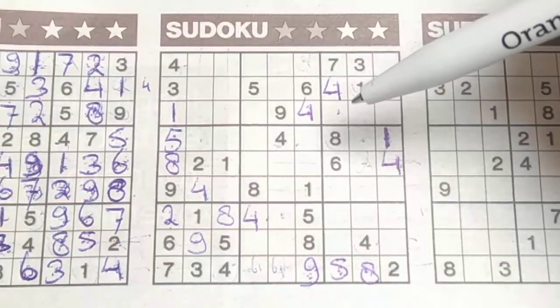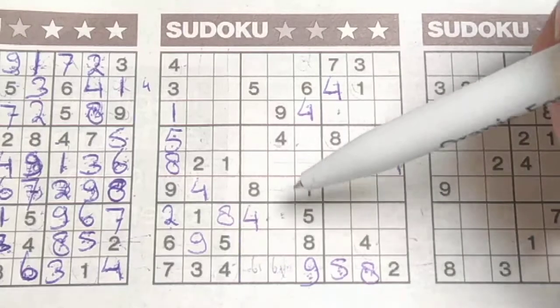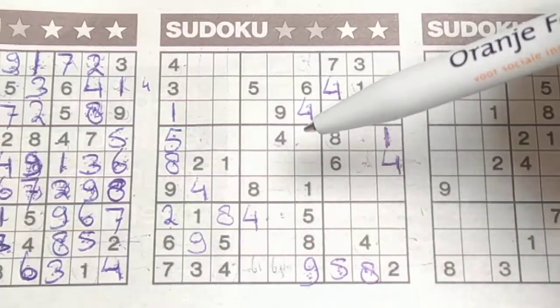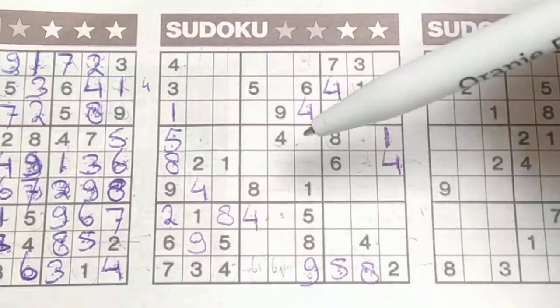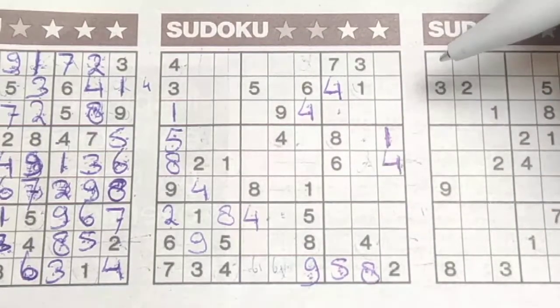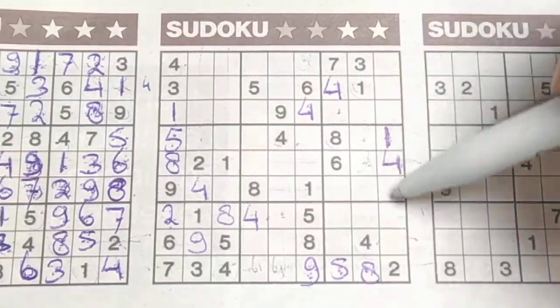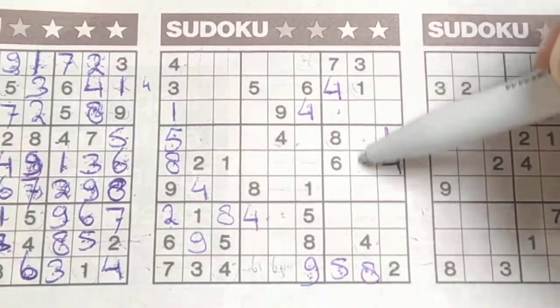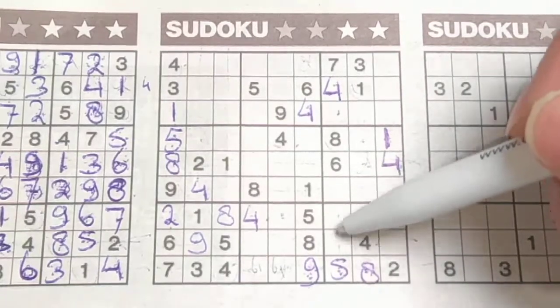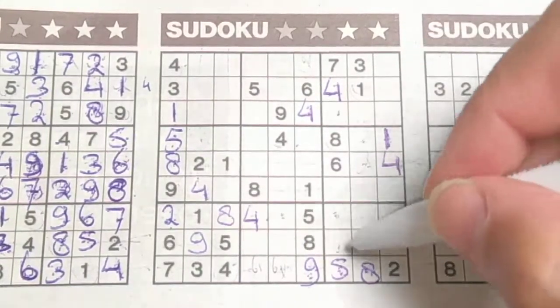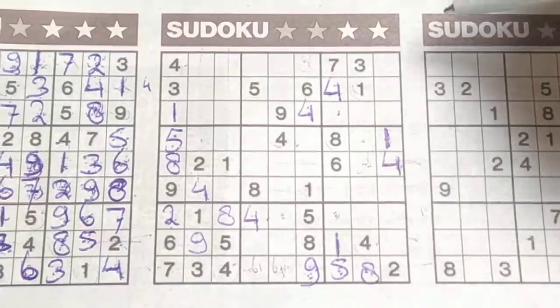3, 7, 2. Alright. A 1 in the last column, a 1 in the column next, so in that column, the only 2 places for the 1 should be here or there, but I see here 1, no 1 there, 1 should be here.